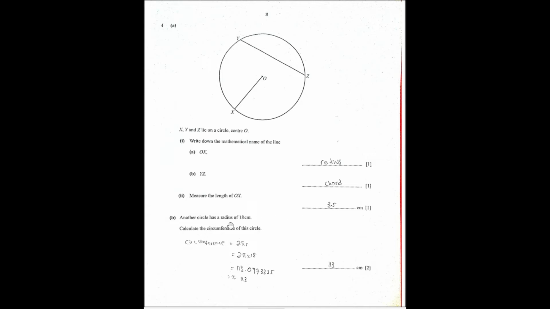4b. Another circle has a radius of 18 cm. Calculate the circumference of this circle. The circumference of a circle goes by the formula 2 pi r, where r represents the radius. Since the radius that the question has given us is 18 cm, put that into the formula and it will give you the answer as 113.0973355. Round it off to 3 significant figures, and that will give our final answer as 113 cm.